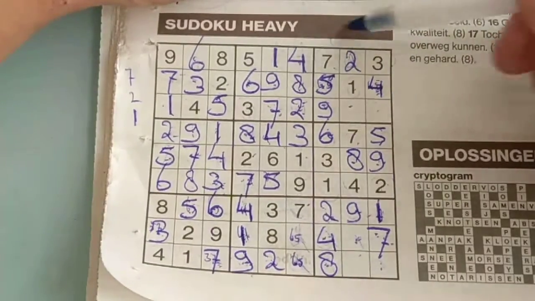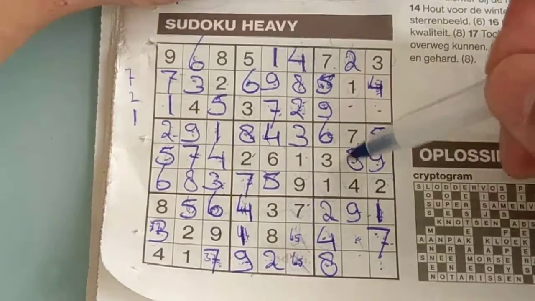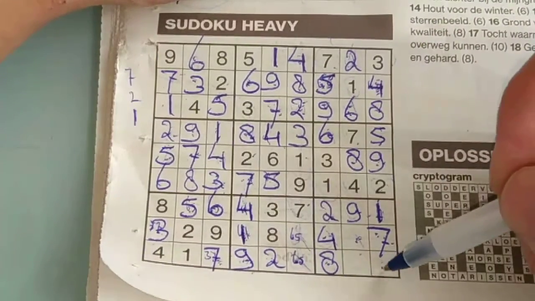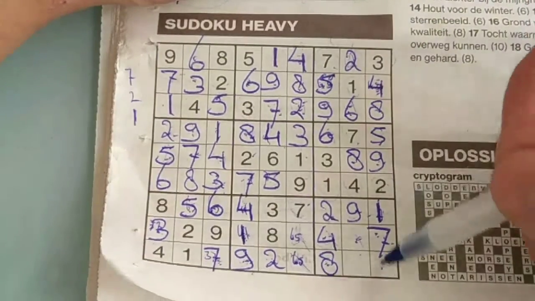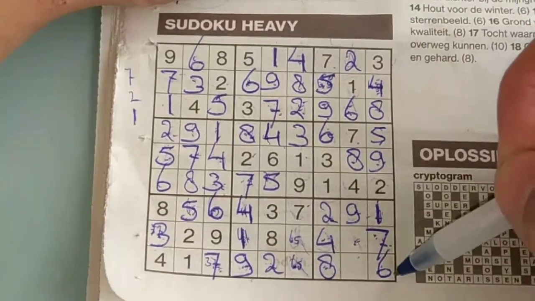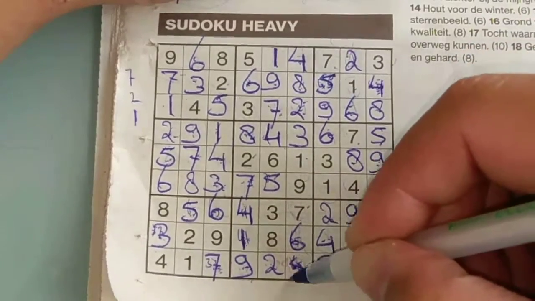2 numbers left in this big square for the numbers 8 and 6. We have an 8 here, no 8 there. 8 should be here, and the 6 goes there. 1 number left in the last column for the number 6. Now we have a 6, so this cannot be a 6.